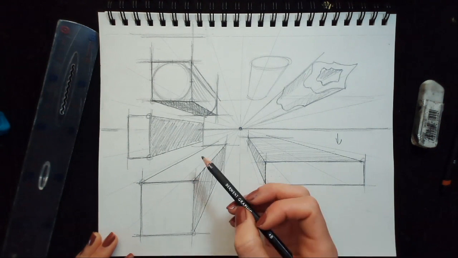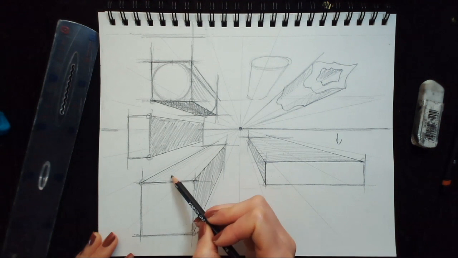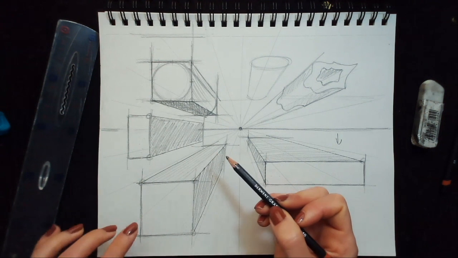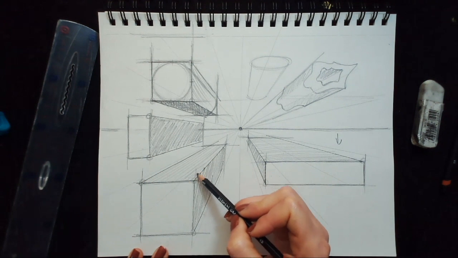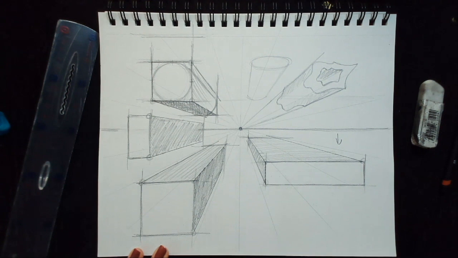Side plane, front plane, upper plane. Just trying to give these a different value, maybe like a lighter value, the lightest value, medium value, darkest value, so that I can see the different planes.